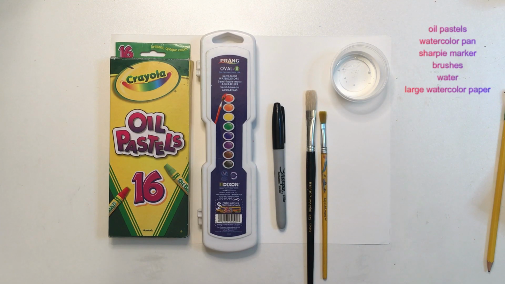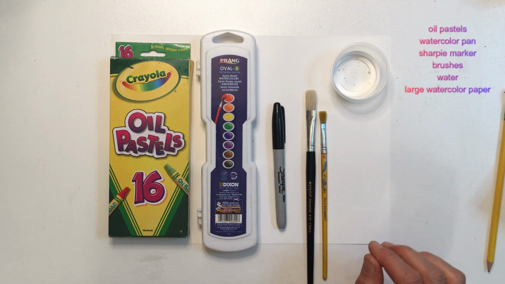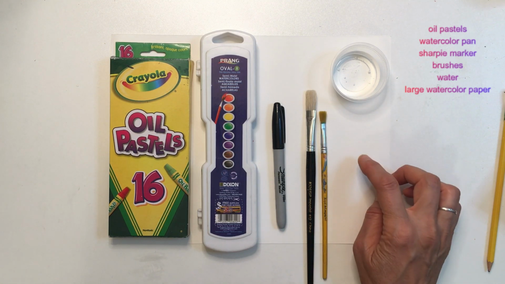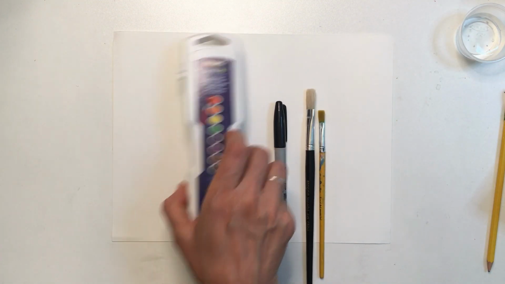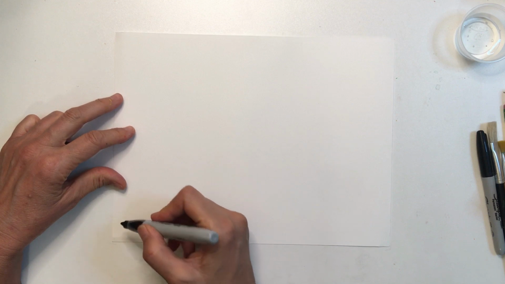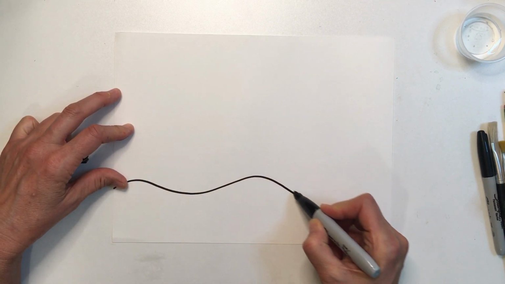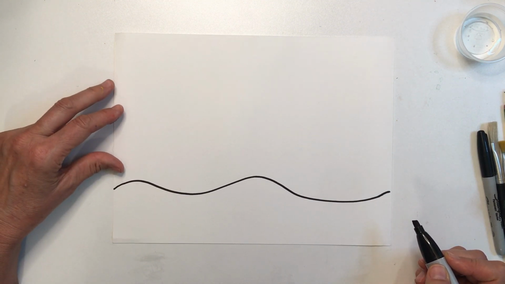For today's lesson, we're going to start with some oil pastels, or crayons if you prefer, some watercolor paints, a black Sharpie marker, a couple of different sizes of brushes, some water, and you need a large sheet of watercolor paper. So we're going to start first just by moving everything to the side. And the first thing we're going to do is make a horizon line. So the horizon line is where our buildings are going to rest. So make some kind of a wavy line down at the bottom of your paper.